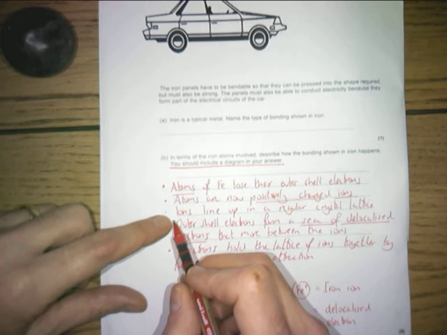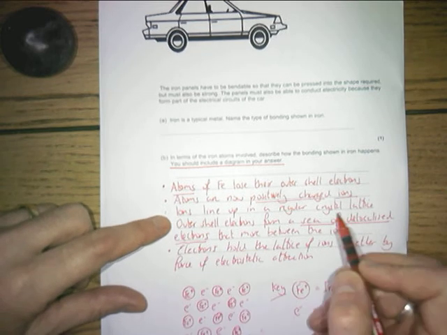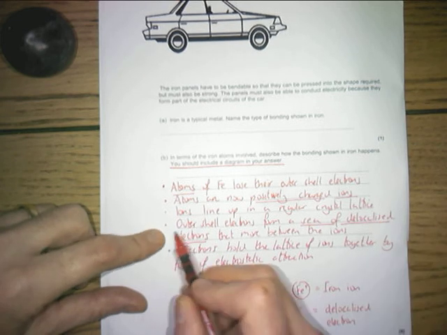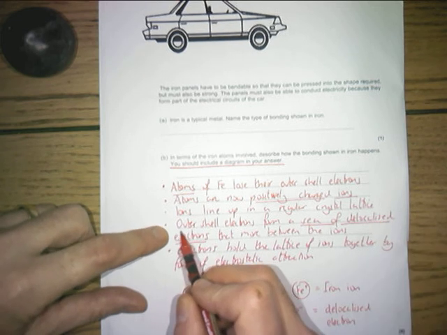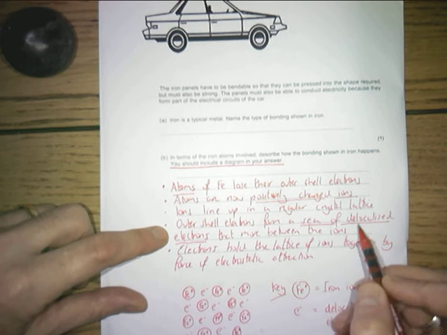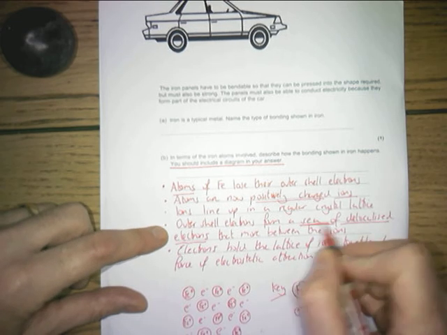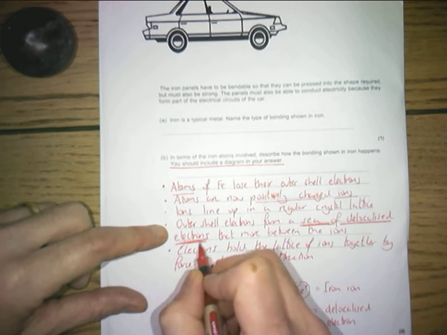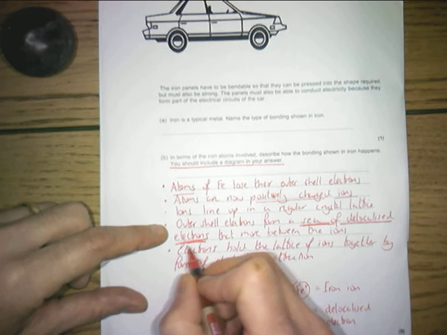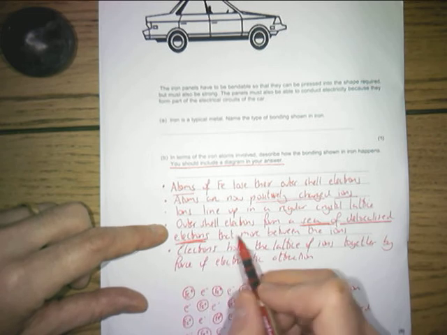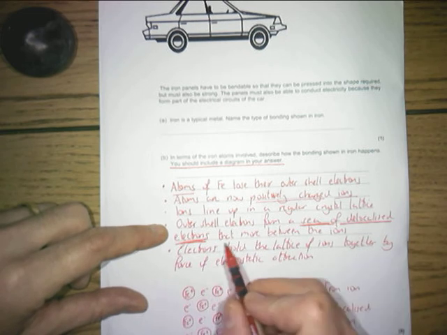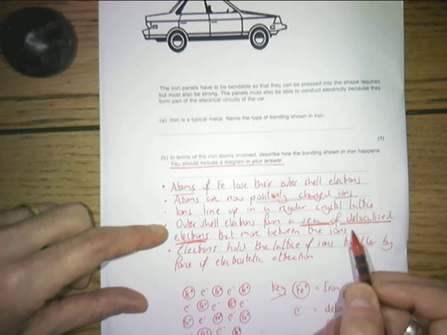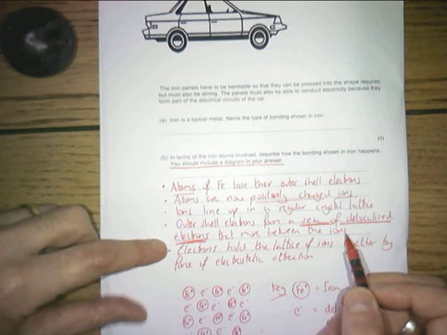Next thing I'm going to say is the ions line up in a regular crystal lattice, or regular lattice arrangement. Okay. I'm going to go back to the outer shell electrons. I'm going to say the outer shell electrons form a sea of delocalized electrons. Right? Absolutely critical phrase, sea of delocalized electrons. Okay, that's the critical thing in metallic bonding. This sea of delocalized electrons can move between the ions. They're the golden syrup between the marbles. Okay, but don't write that in the exam because they'll think you've gone insane.